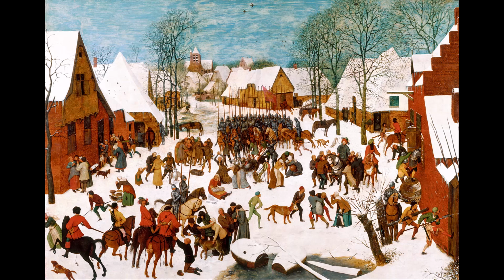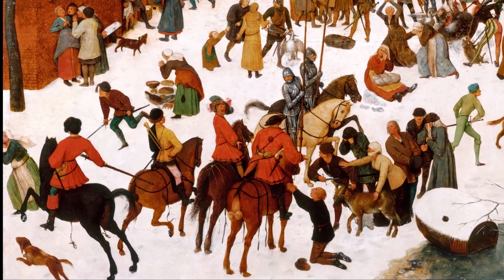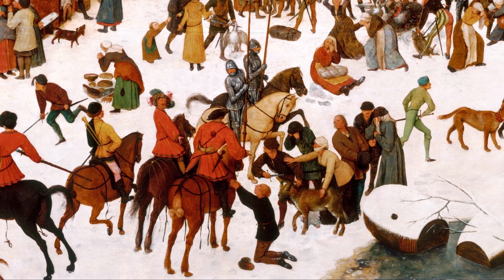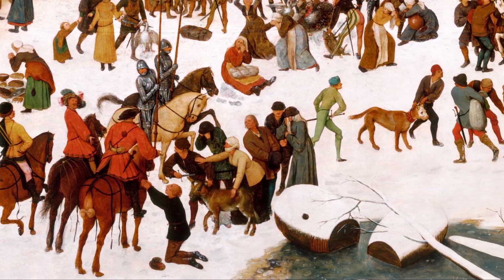I was aware of both the biblical story and the situation in the Netherlands when I first went searching for Bruegel's painting of the Massacre of the Innocents. Here is the painting that I found. Bruegel's Massacre of the Innocents is surprisingly non-violent. Once I found it and started examining it, I was baffled.